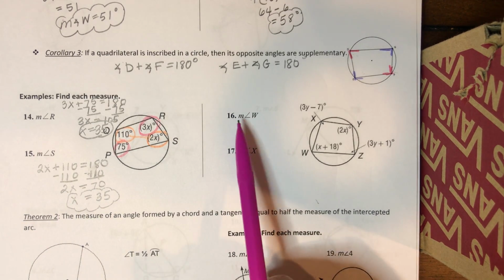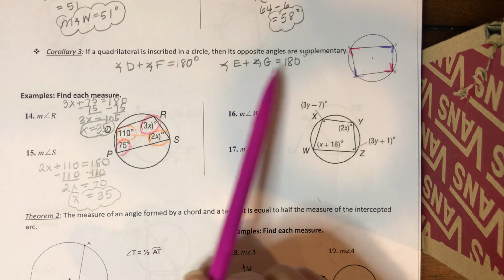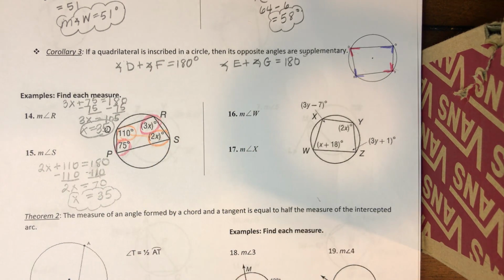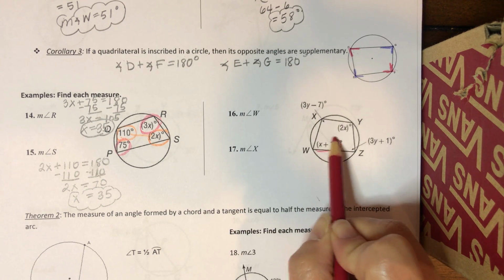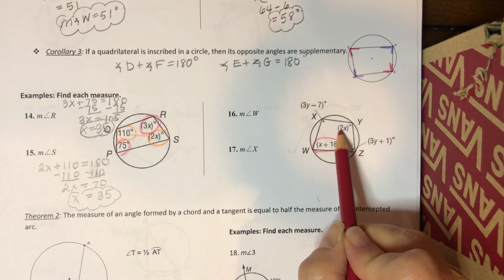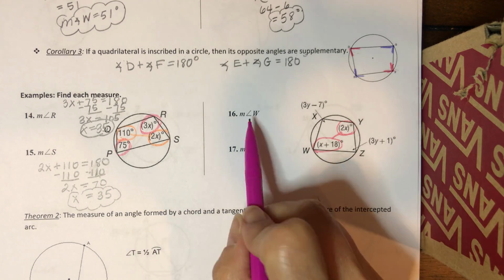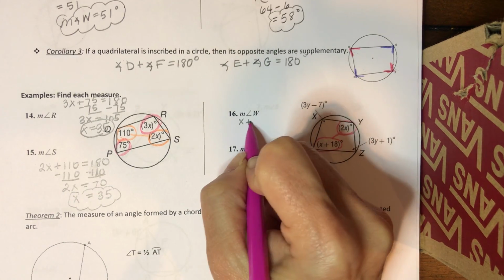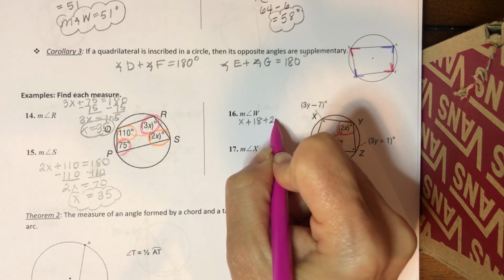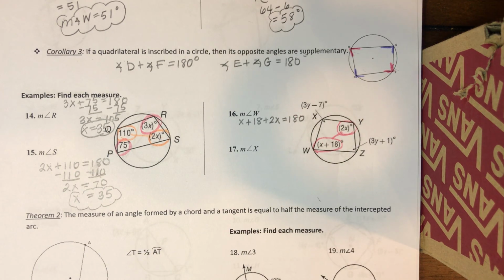All right, so for 16 and 17, I'm just going to set them up for you. I think corollary 3 is actually a fairly easy one. So let's take a look at 16. Angle W is right here, x plus 18. Across from it is angle Y. So for 16, we'd be doing x plus 18 plus 2x equals 180, and you guys can go ahead and solve.